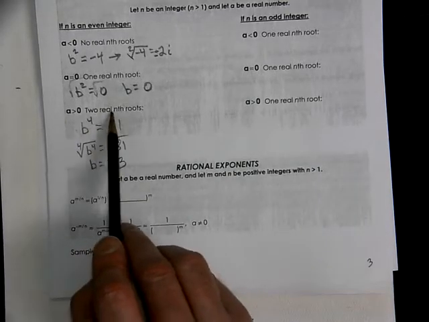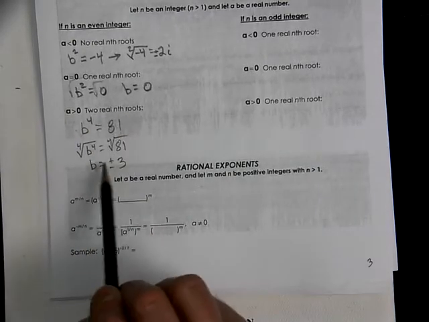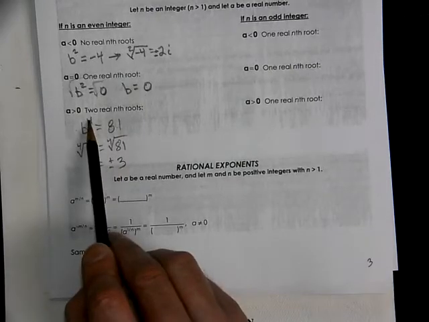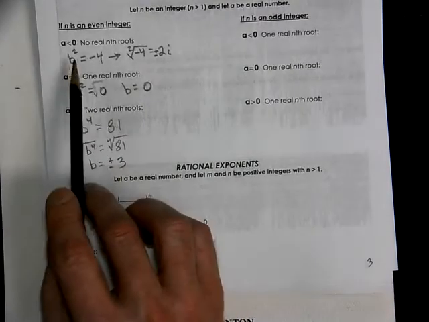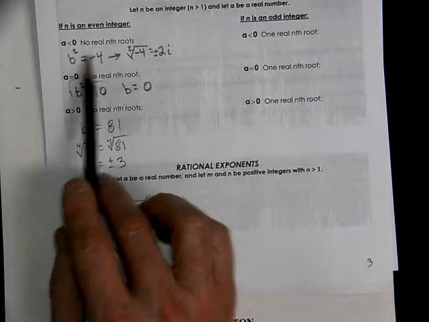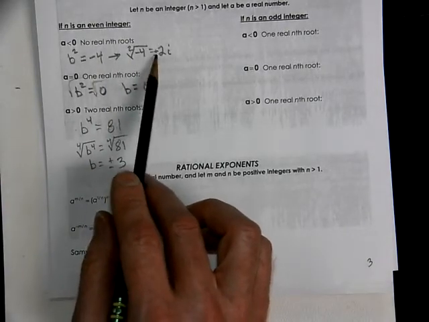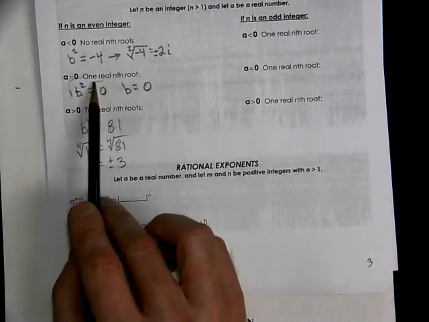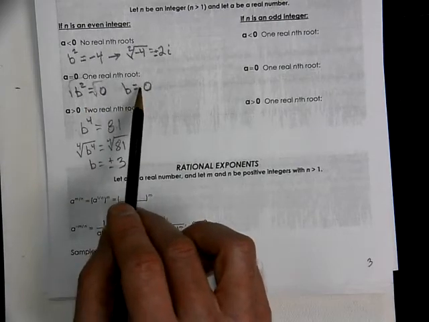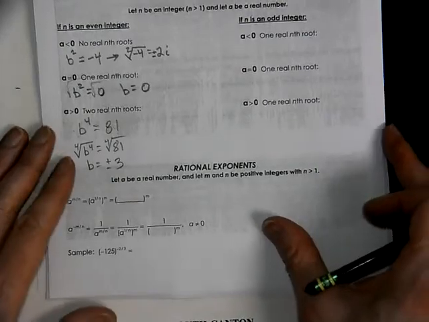So again, you get 2 real roots. That's where the plus or minus comes in. When it's even, you could have 2. Here, you really get none. You get 2 imaginary is what I was showing you there. And 0, you don't get a plus or minus because plus or minus 0 is the same location.